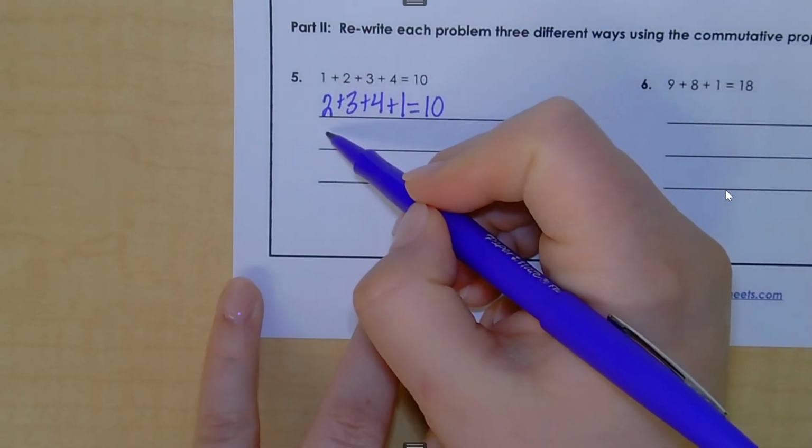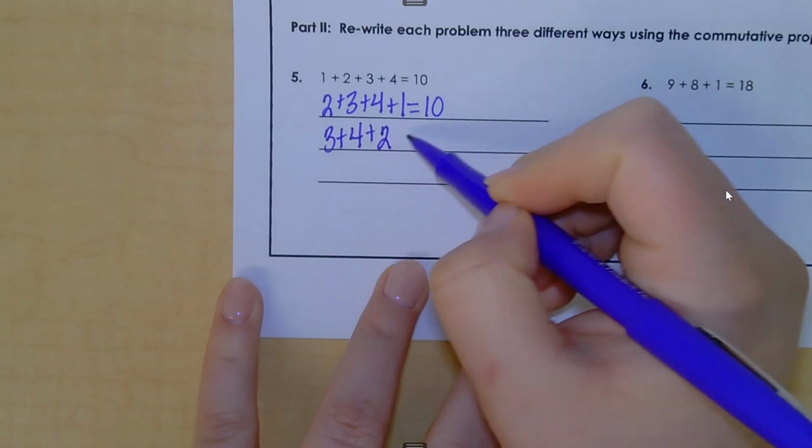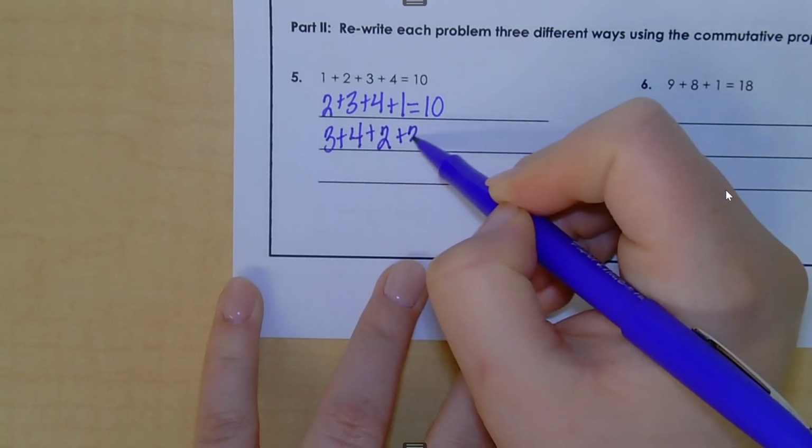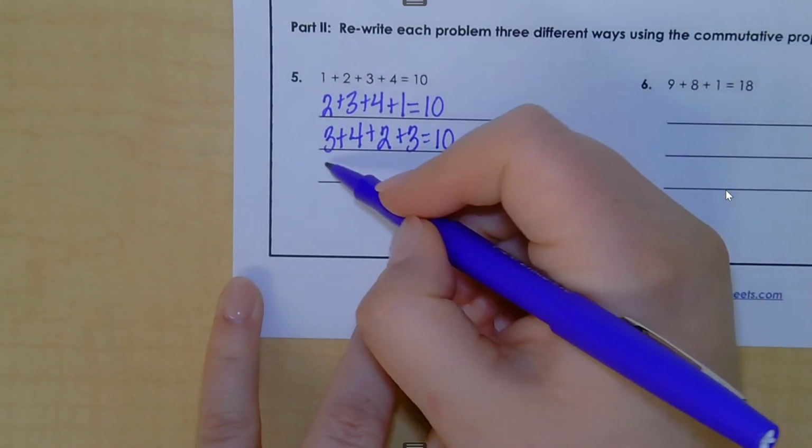And then let me just make up another one. You have to make sure you're using the exact same numbers in order for it to be the commutative property.